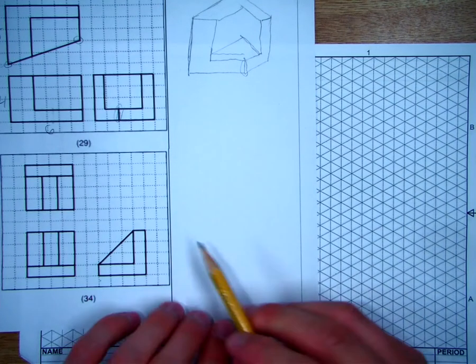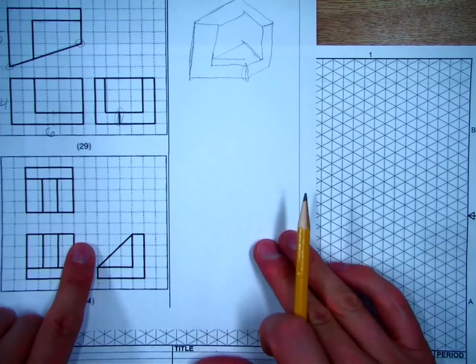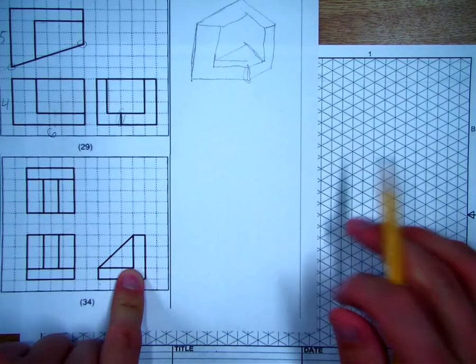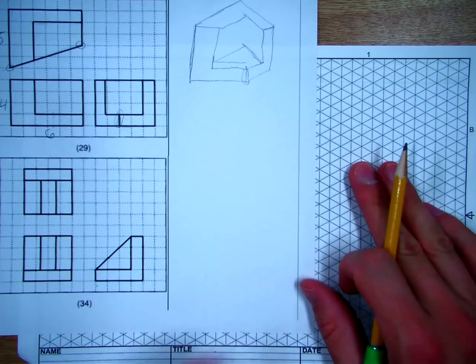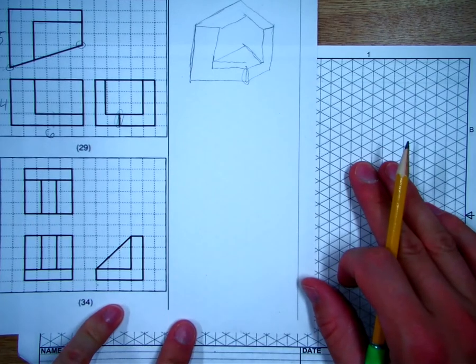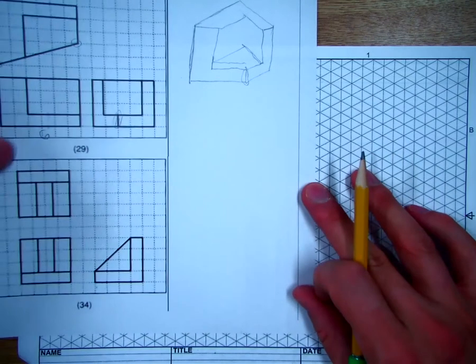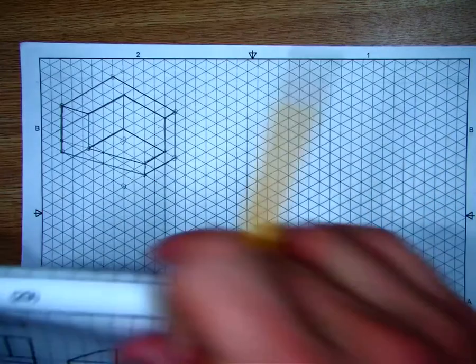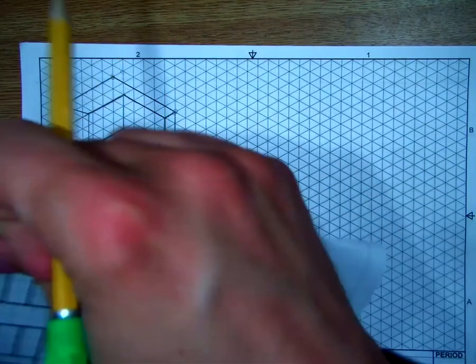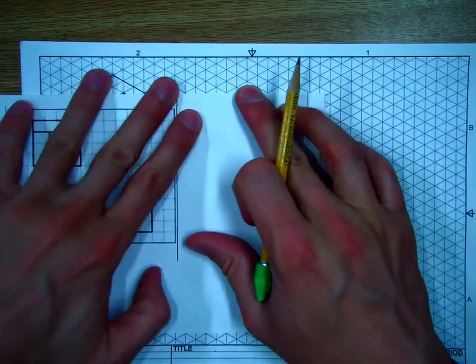All right, so we're going to take a look at this object now. We have a multi-view. We're going to translate that into an isometric. And once again, it's really good for us to take the time to look at this and get an idea of what it looks like in our head, or in 3D, just very quickly.